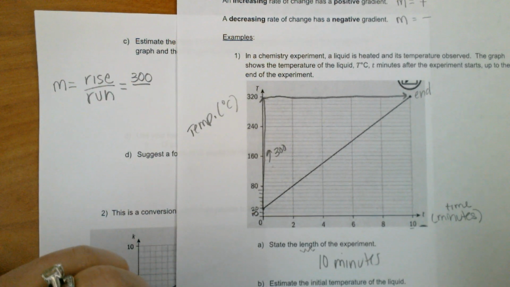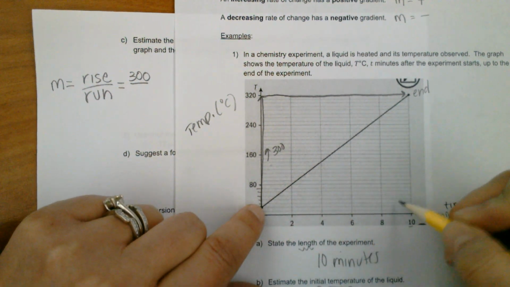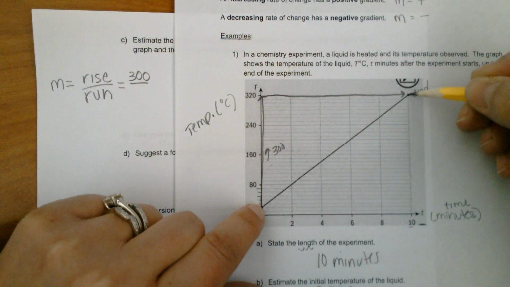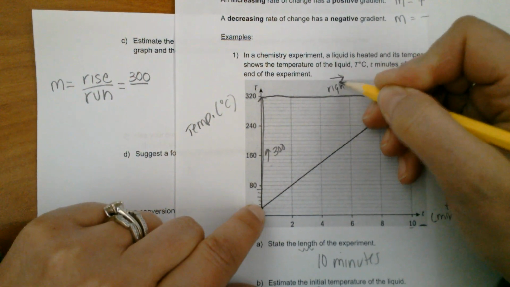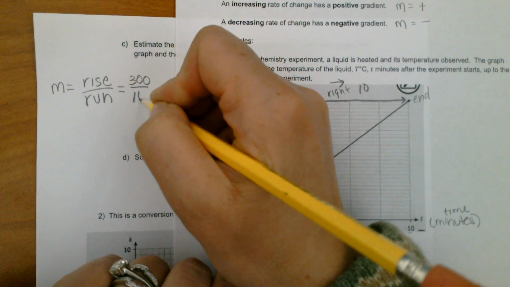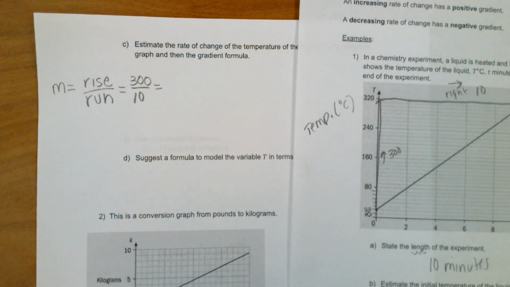What is our run? How far right? So we started at 0 and we went all the way over to 10. So we had to go right 10. So this is going to be 300 divided by 10. So we did the rise and we did the run.